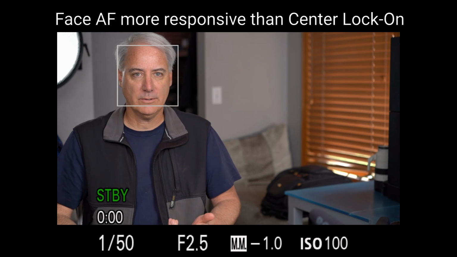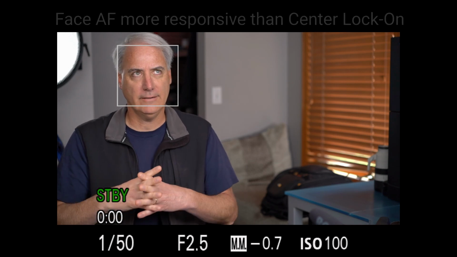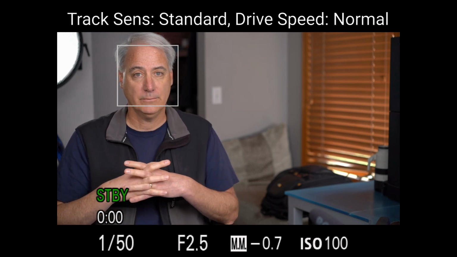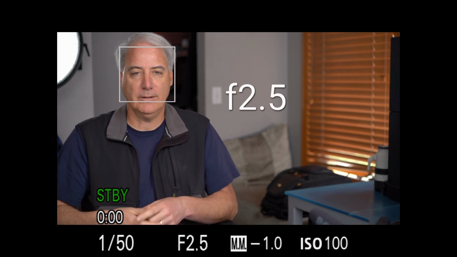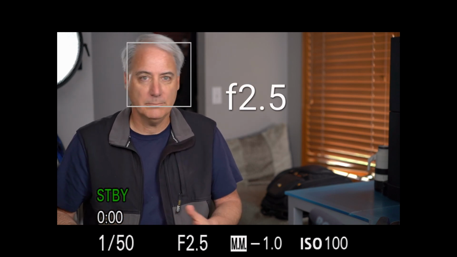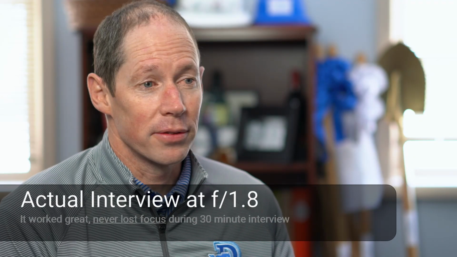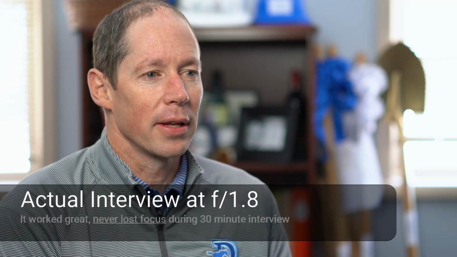So one of the first tests we're gonna do, especially if you're thinking ever about doing an interview where you're gonna use continuous autofocus and you're shooting at, let's say, around f1.8 or even at 2.5 like we are here, and the person moves around quite a bit, and you really want a shallow depth of field because maybe the background is really boring and you don't like it, you can use this.